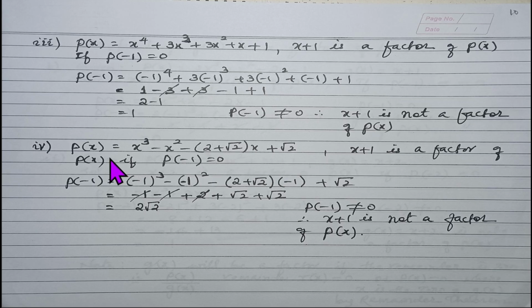Now the next example. We are given p of x equal to x cube minus x square minus (2 plus root 2) into x plus root 2. With x plus 1, we have to find out whether x plus 1 is a factor of the polynomial. The zero of x plus 1 is minus 1, and therefore finding out p of minus 1, we have to show that it is 0. If it comes 0, then x plus 1 is a factor.